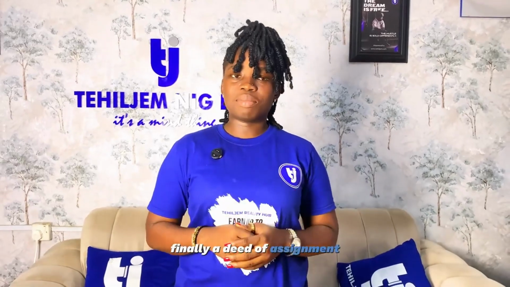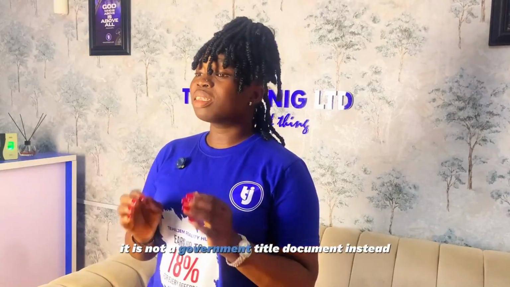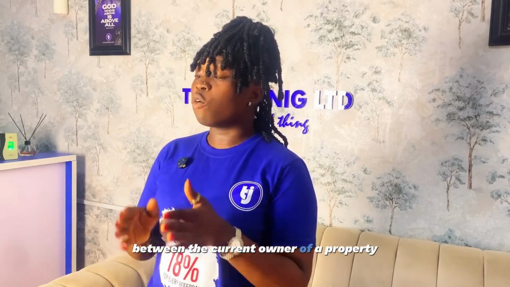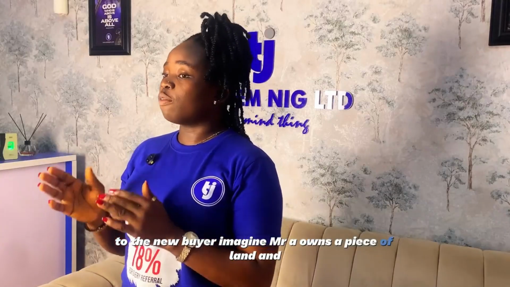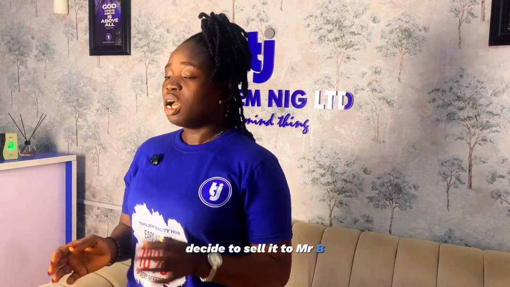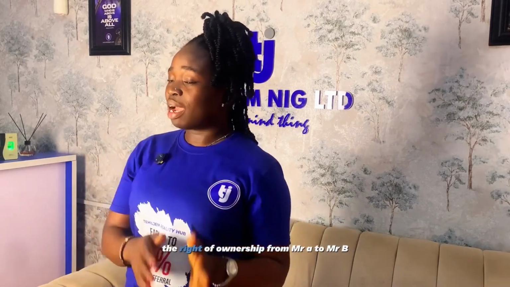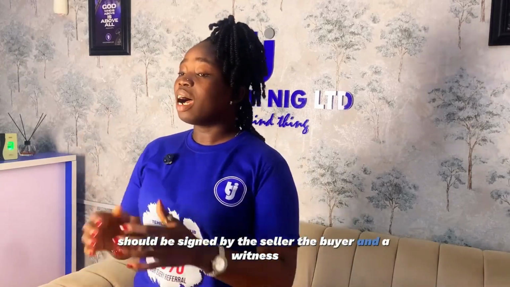Finally, a deed of assignment. A deed of assignment is completely different. It is not a government title document. Instead, it's a legal agreement between the current owner of a property and the new buyer. This document transfers the seller's ownership right in the property to the new buyer. Imagine Mr. A owns a piece of land and decides to sell it to Mr. B. The document that legally transfers the right of ownership from Mr. A to Mr. B is called a deed of assignment. A properly prepared deed of assignment should be signed by the seller, the buyer, and a witness.